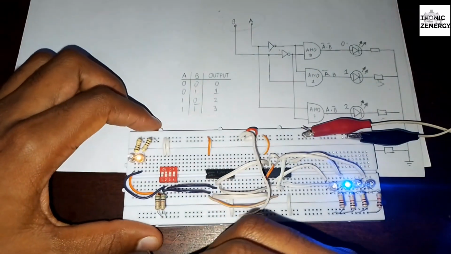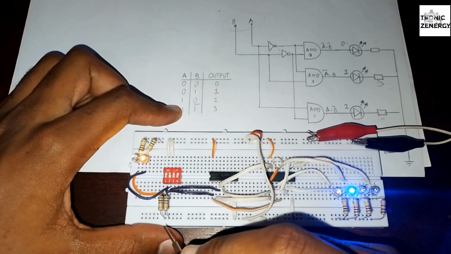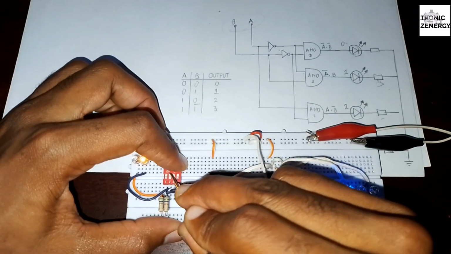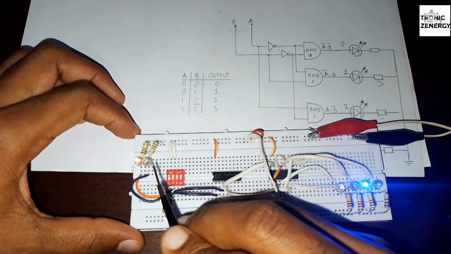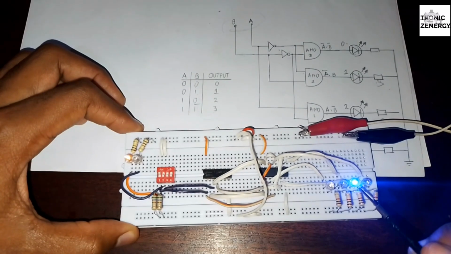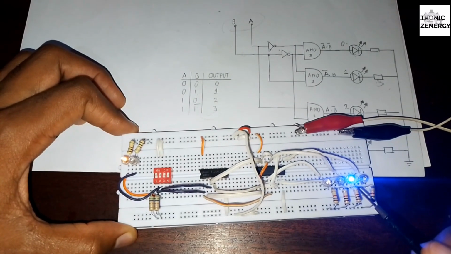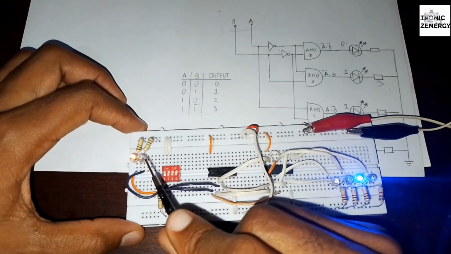Then the next binary, 1, 0. A is on, B is 0. So I'll turn this off. Then I put A on. Then 1, 0 will give us a 2. So 0, 1, 2. That LED is showing us 2. So 1, 0 is 2.